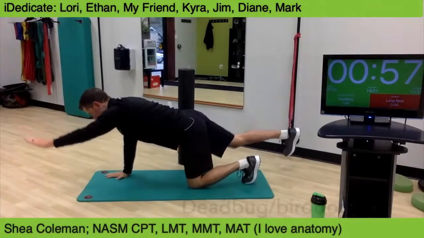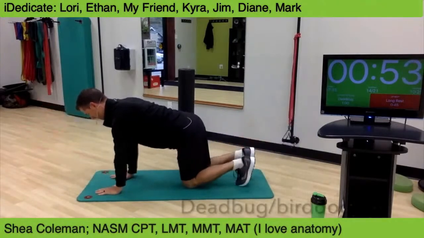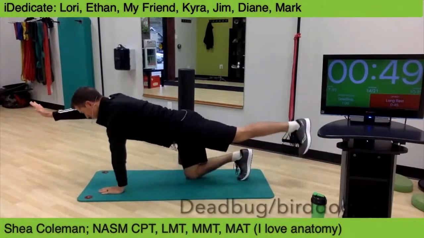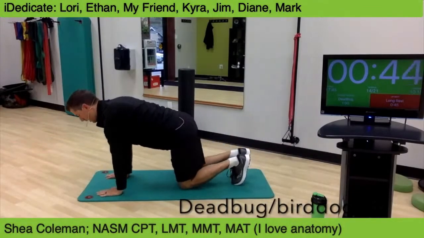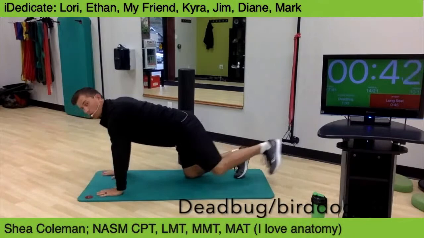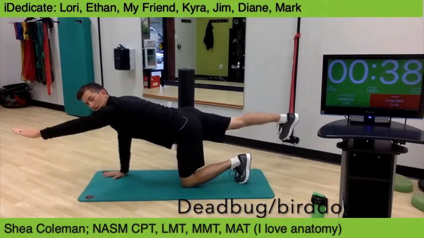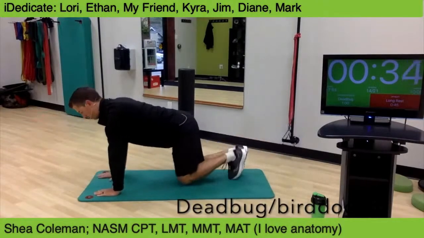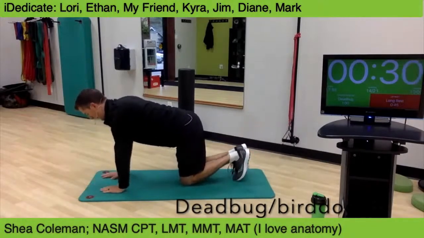We do not want to cat or cow through the bird dog. We want to make sure that we're holding compression through that core as you create the extension through your arms and legs. So same thing as when you're doing a dead bug. Right? You want to make sure that the back is staying in neutral. So don't overextend your legs or arms. You just extend where you can, maintaining compression.